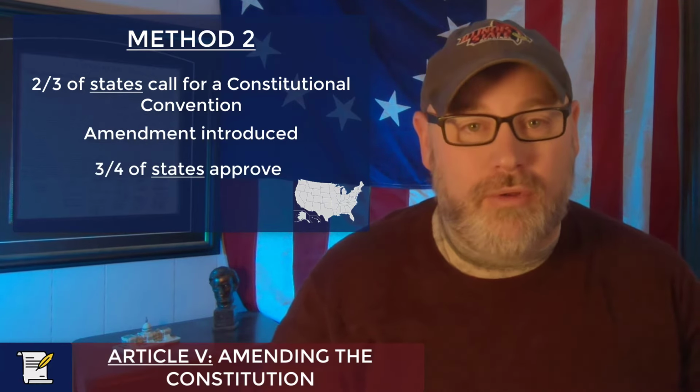So the numbers to remember here are 2/3 of the states call for a convention, and then 3/4 of the states approve the amendment. Note, with this method, the federal government plays no role whatsoever. This was a loophole purposely put in by the founders so that the states had some power to change the federal government in case they felt the federal government became too powerful or was abusing their power.